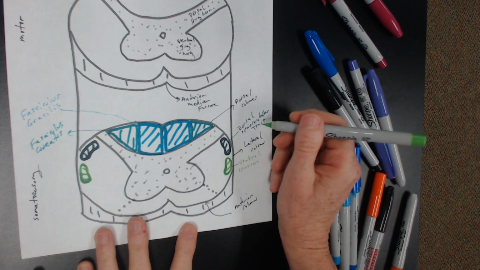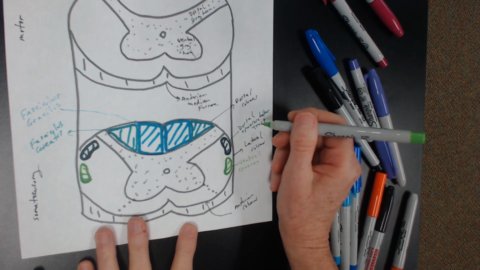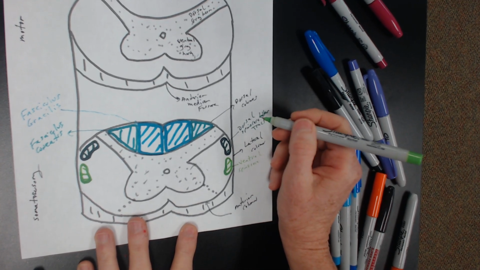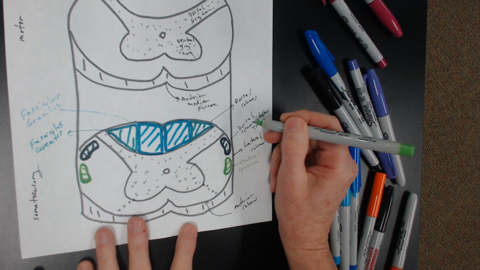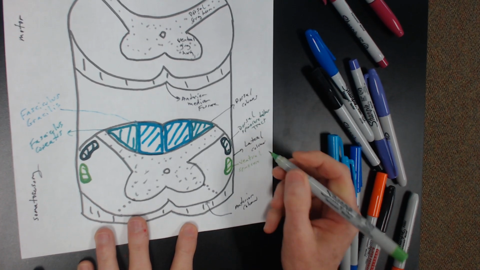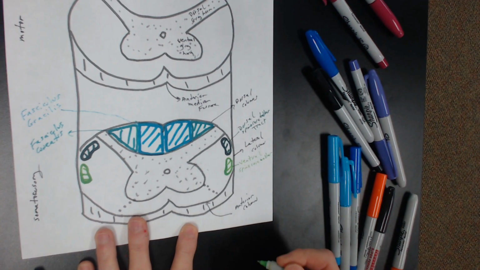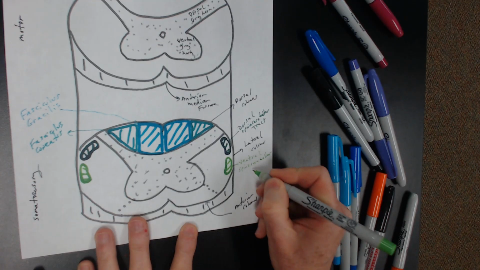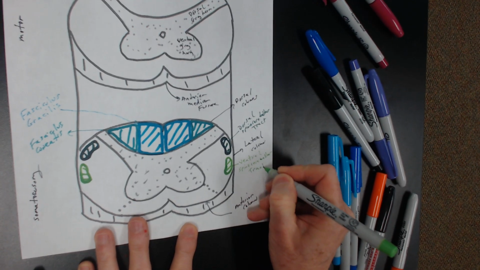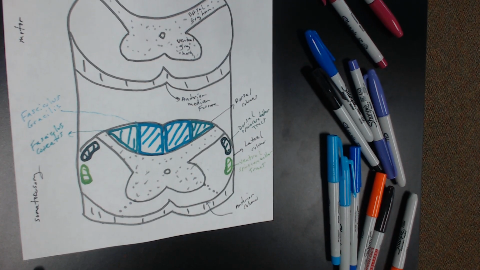You don't have to fuss too much about what it's there for yet. We'll talk about it later in the semester. But overall, these carry the non-conscious proprioception. Both the dorsal and the ventral spinocerebellar tracts carry your non-conscious proprioception directly up to the cerebellum. We'll talk about that more when we get to the cerebellar portion of the course.